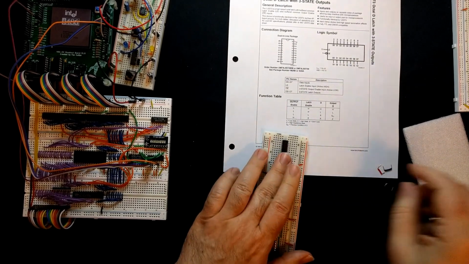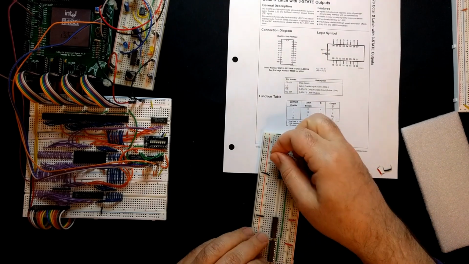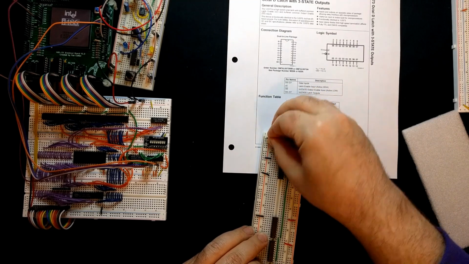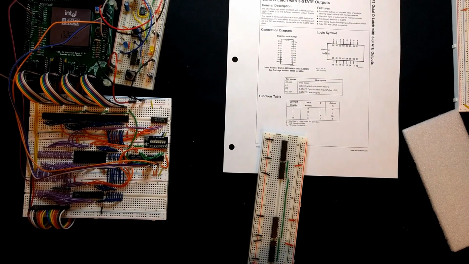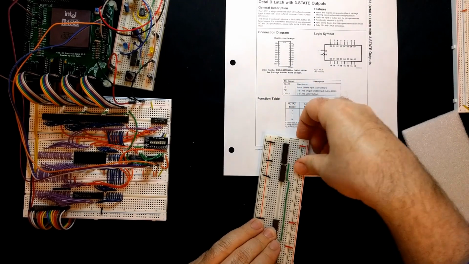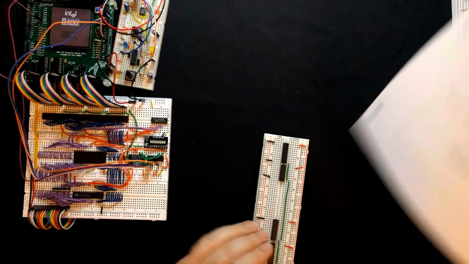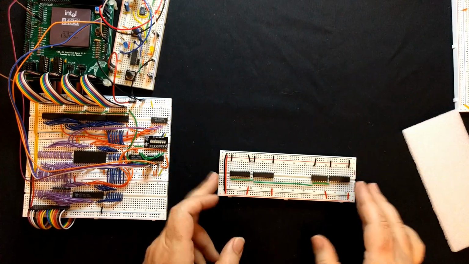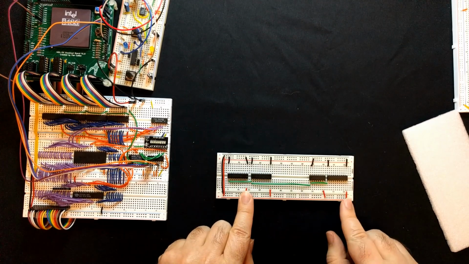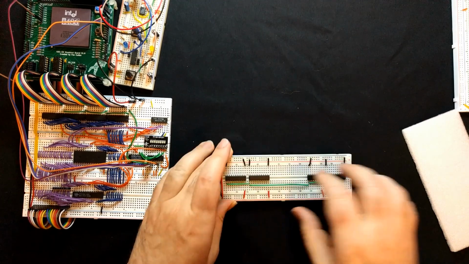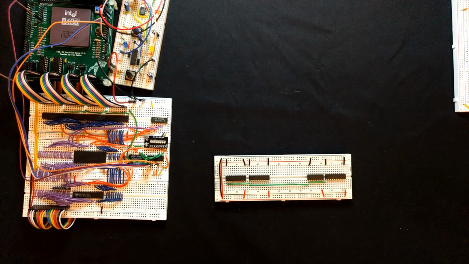There we are. There's that one. All right, and so the last ground lines, that gets grounded. That gets grounded, and then this connects to power. And that should do it. I mean, seriously, this should be the entirety of what I need. Double check my power connections. All right, everything looks good, and looked just as good as it did last time I did it.